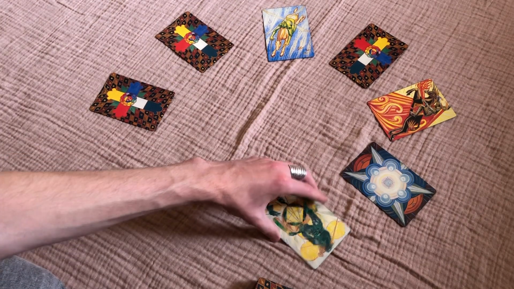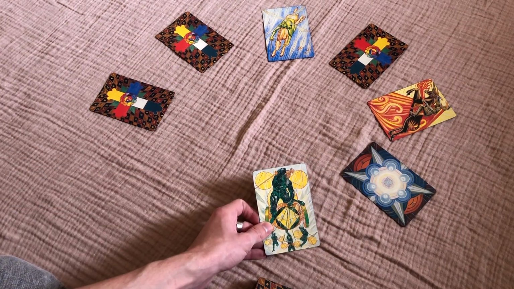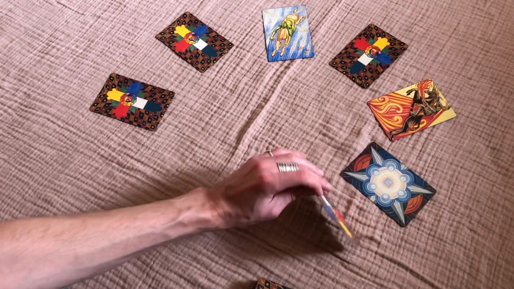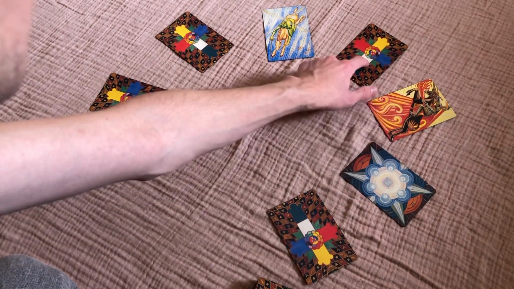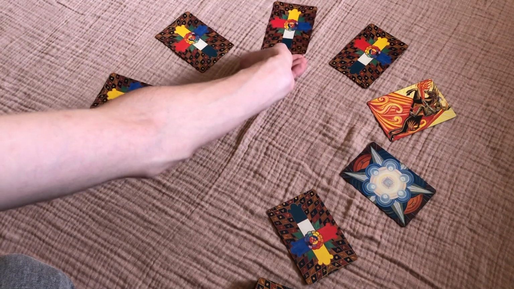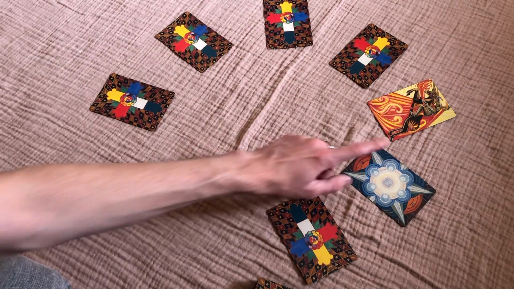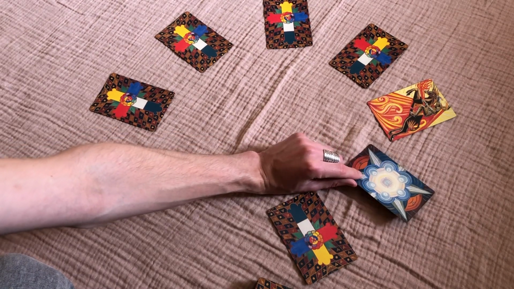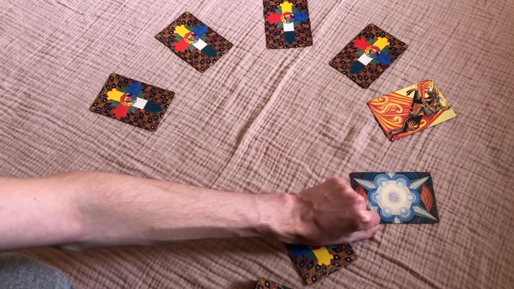And so then we have, over here, our Prince of Swords. So we would go 4, 1, 2, 3, 4. And then again, we have the Knight of Swords. And then we would go 1, 2, 3, 4. So we have the 6 of Discs. I believe, yes, right? Yes.